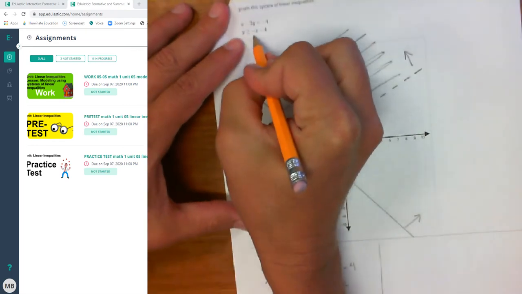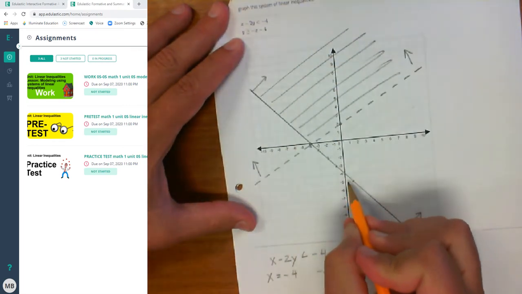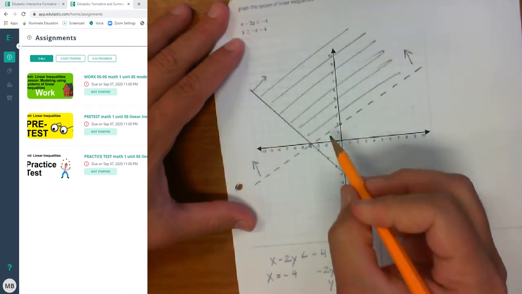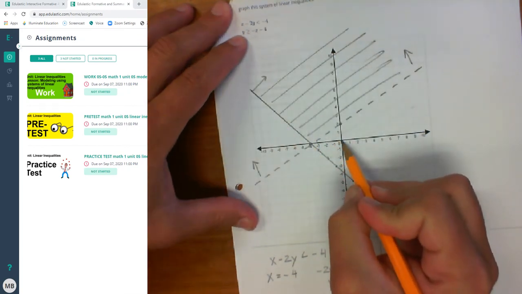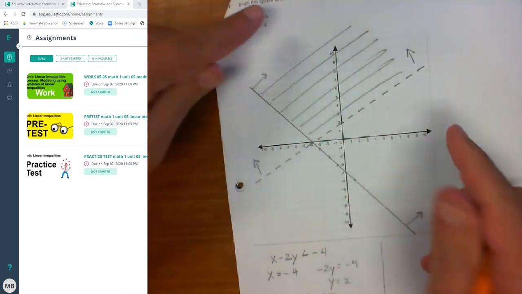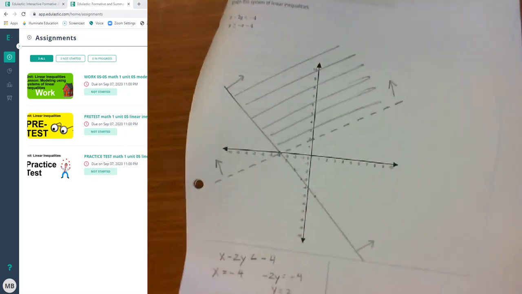This is slope-intercept. I start at -4, good. I go down 1 over 1, down 1 over 1, good. Solid line, good. 0, 0. 0 is greater than -4. 0, 0 is true, so I shade above it. So it's all coming together right there. Okay, let's get into Edgenuity and make sure it is working correctly.